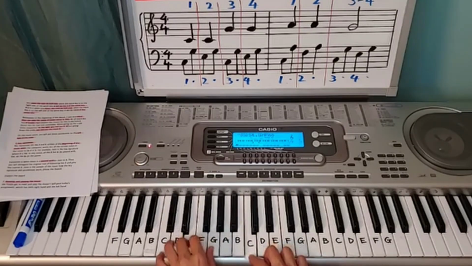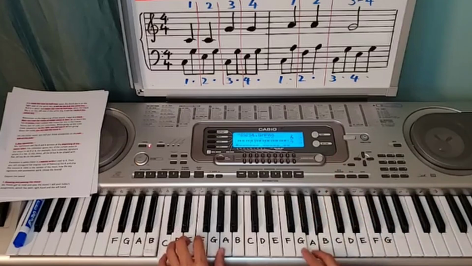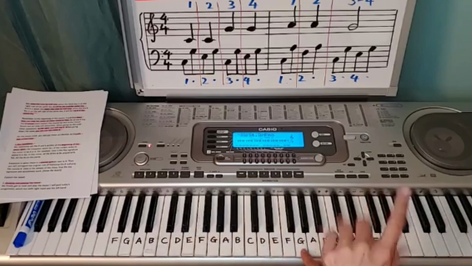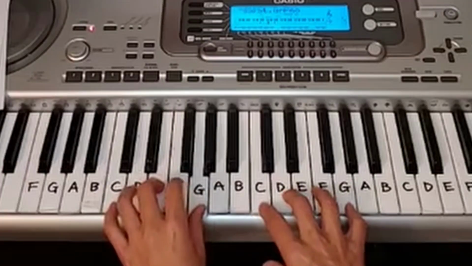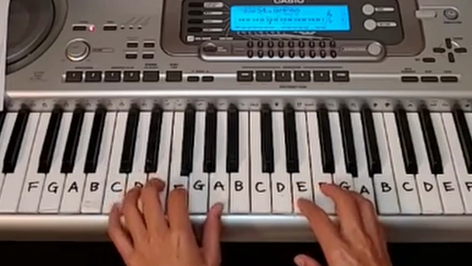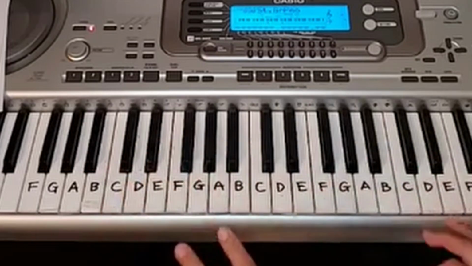And the next one, and the next one. And on the last one, the right hand presses 2 beats and the left hand presses 4 notes. Okay, again, let me show you. So that's how you practice.